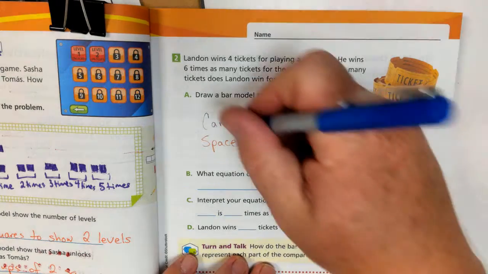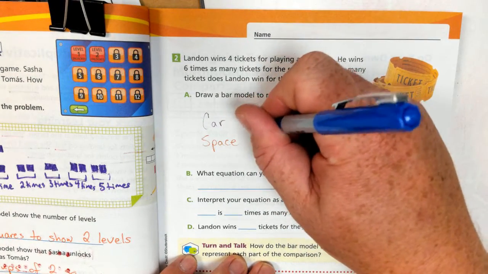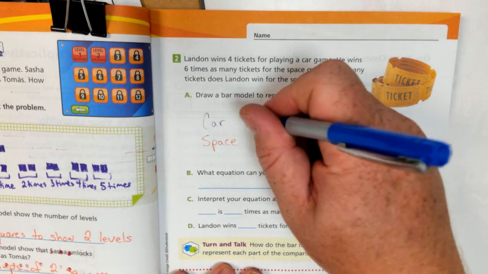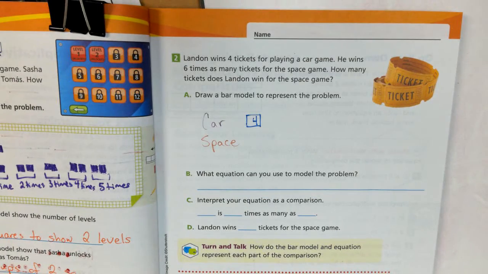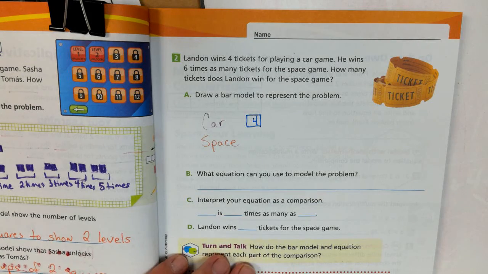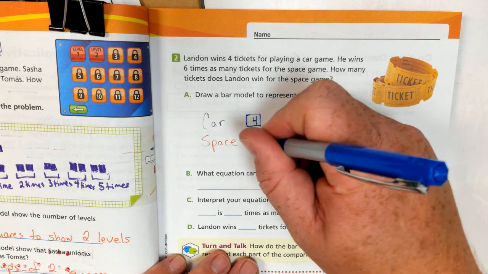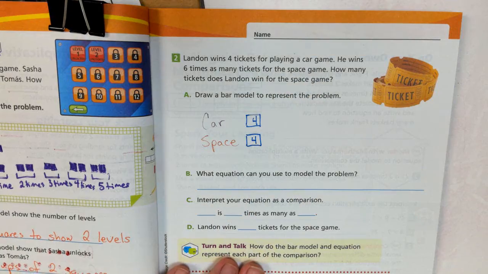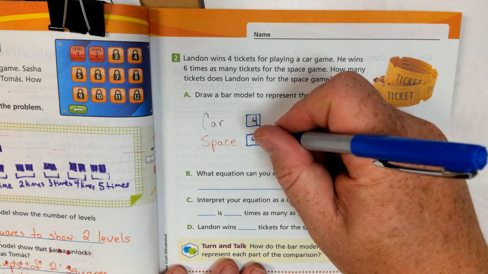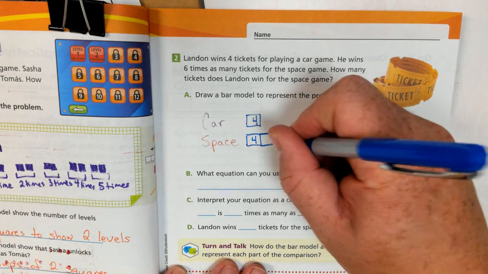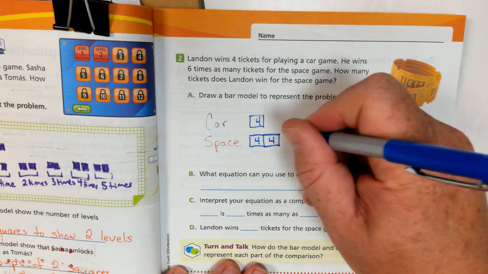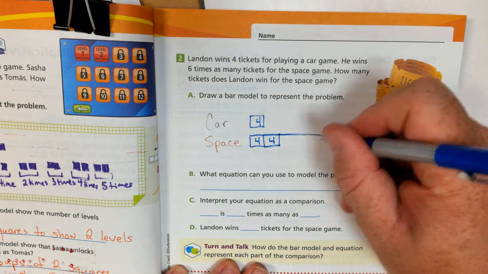Okay, for winning the car game, Landon won 4 tickets. So I just have one little bar there with a 4 inside of it. The space game, however, he won 6 times as many. So if it was 1 time as many, he would have won 4 tickets, right? But it's not just 1 time as many. It's not even 2 times as many. It's 6 times as many.